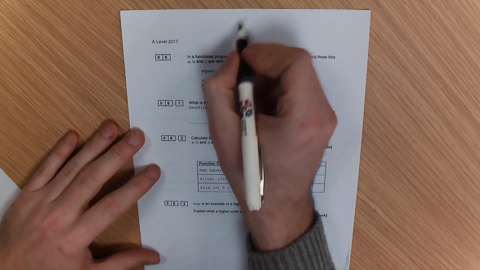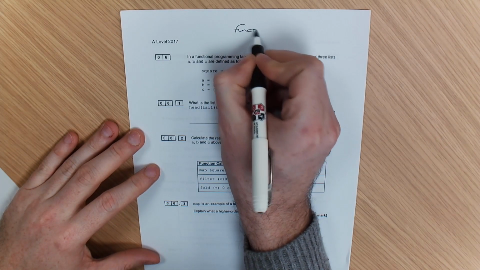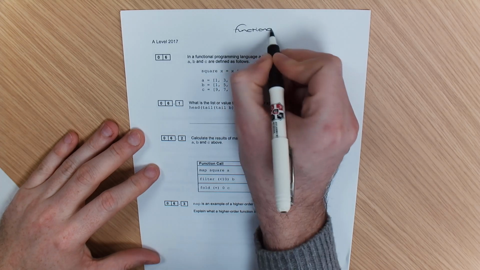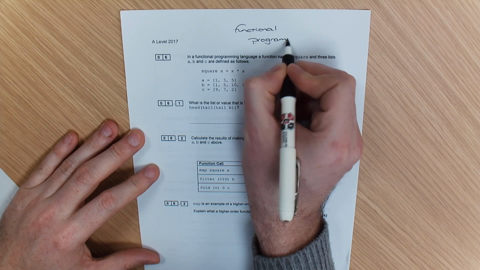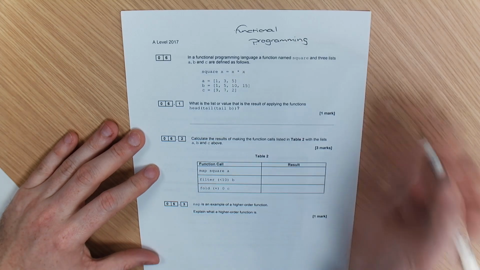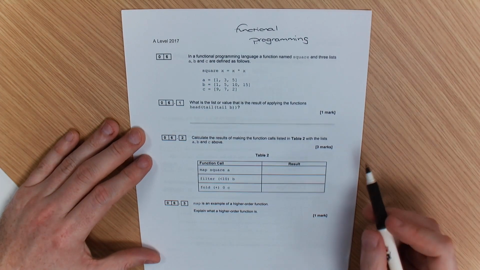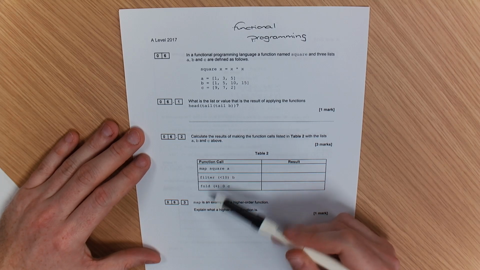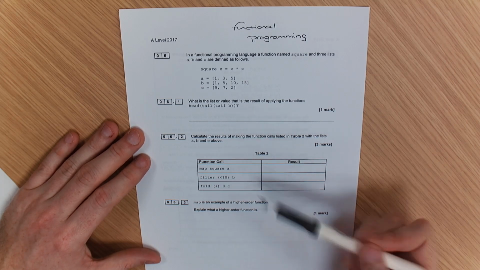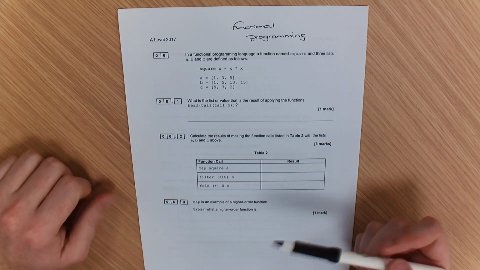So this is more videos on functional programming, and what we're going to do in this video is break down some use of head and tail again. We're also going to look at how we can use map, filter and fold. So you need to know these if you are doing the AQA specification.